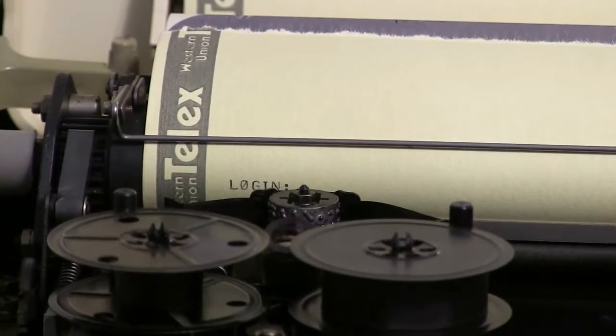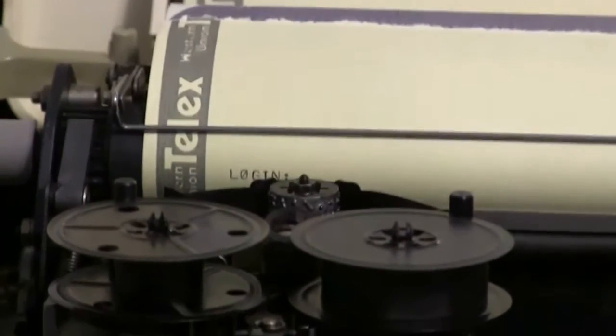So there's our login prompt, and at this point in time we're going to be zooming in closer to the teletype so we can get a better view of accessing the first web page hosted on CERN's site.